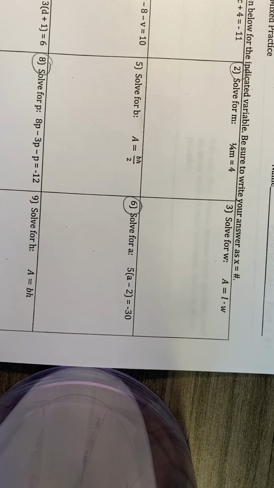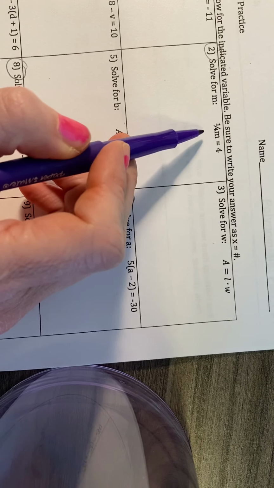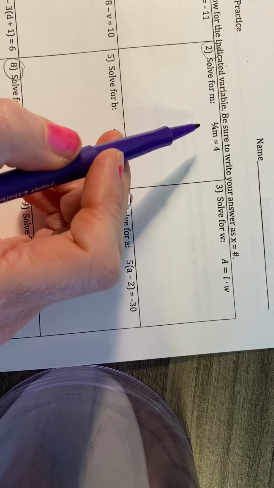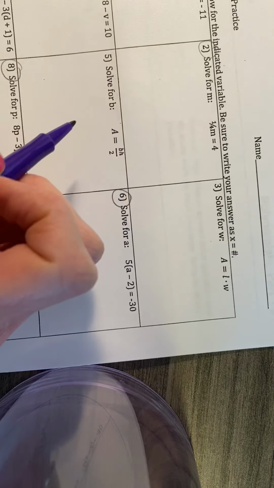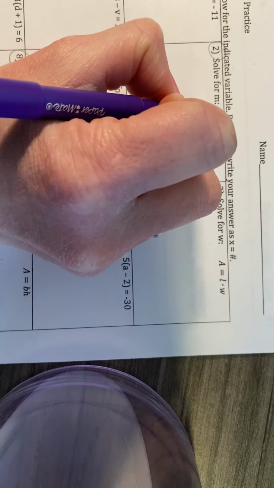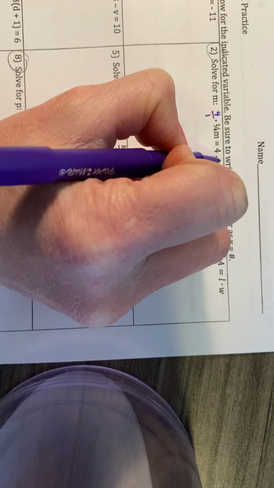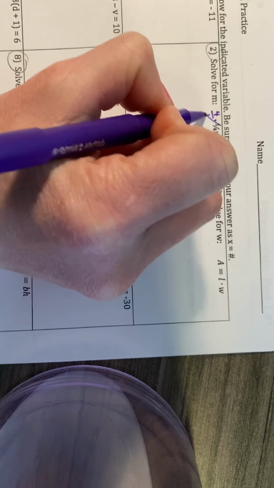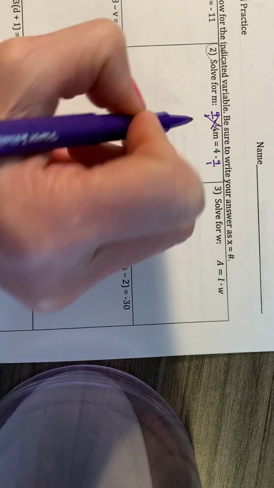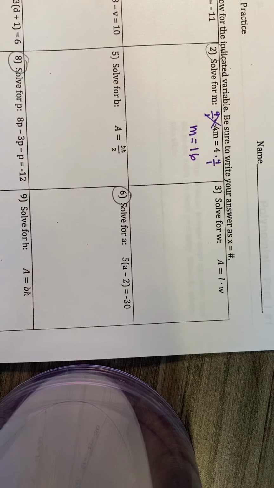So we want to solve number 2 for m. There's a 1/4 attached to that m. We do not, I repeat, do not divide by a fraction. We have to multiply by the reciprocal. So times 4 over 1. And I have to do it to both sides. Those guys cancel out. And m is going to equal 4 times 4, which is 16.